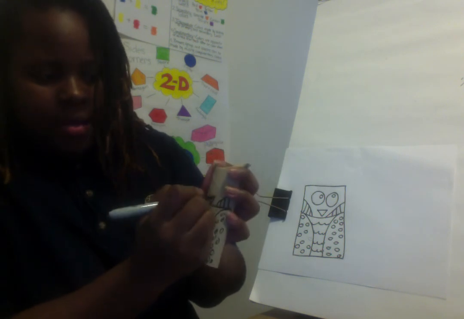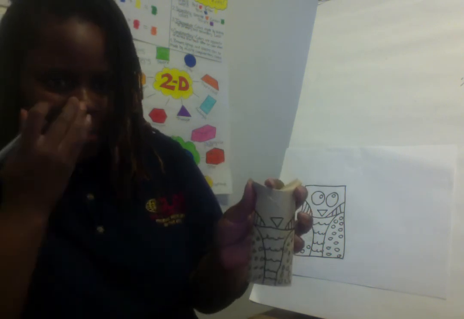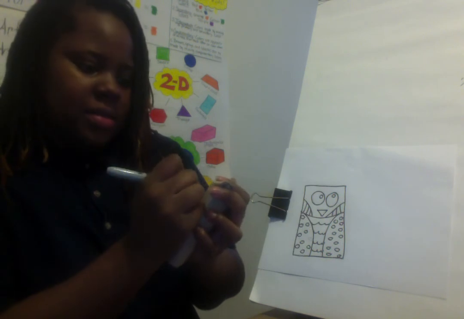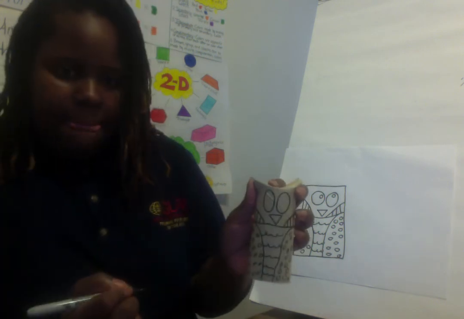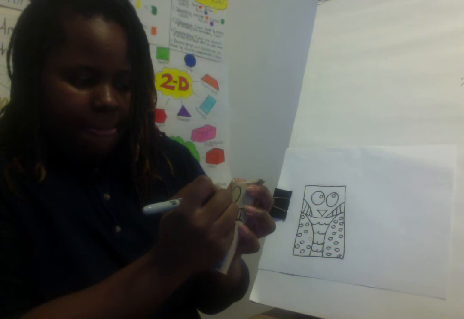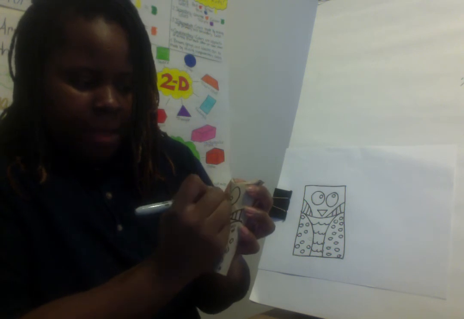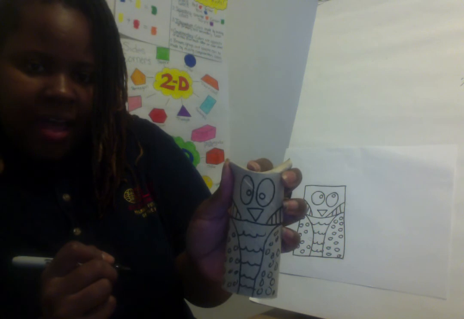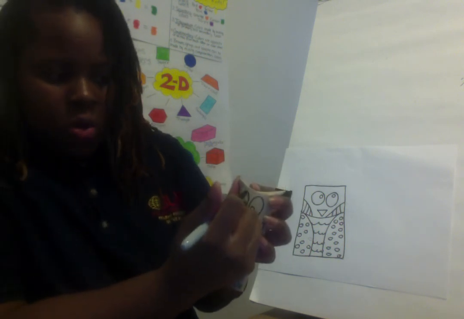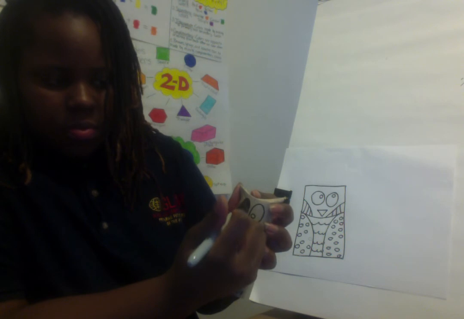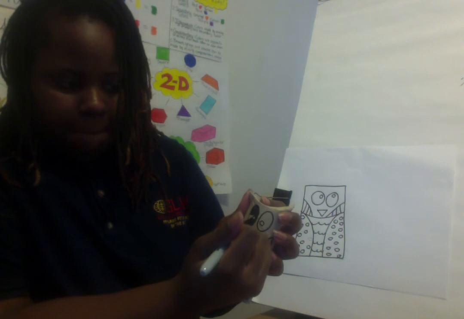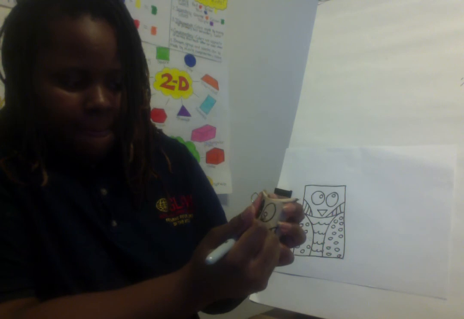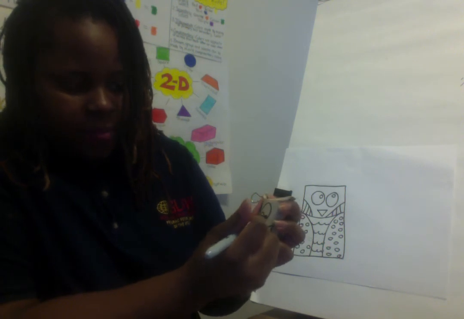I'm going to draw my beak and my eyes. Make sure you draw another little dot inside. You will color this whole eyeball in. And you do the same for the other side.